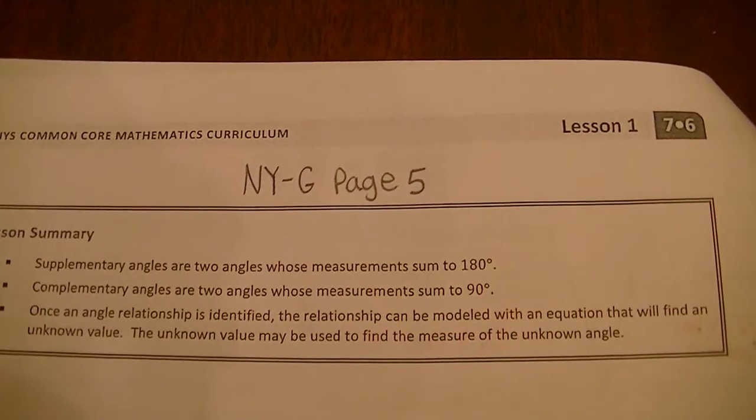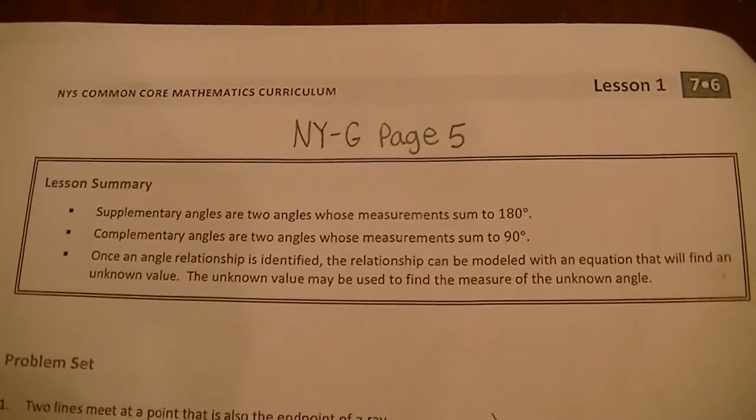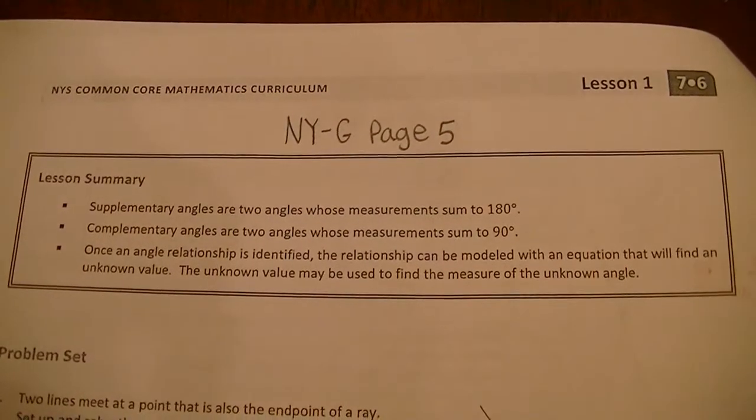This video is going to show you how to complete the problems on page 5 out of your math book. We're going to start with the lesson summary. I'm going to just go ahead and read that to you.